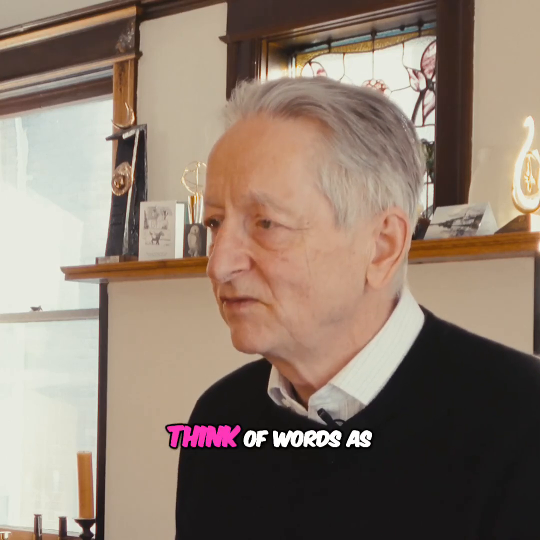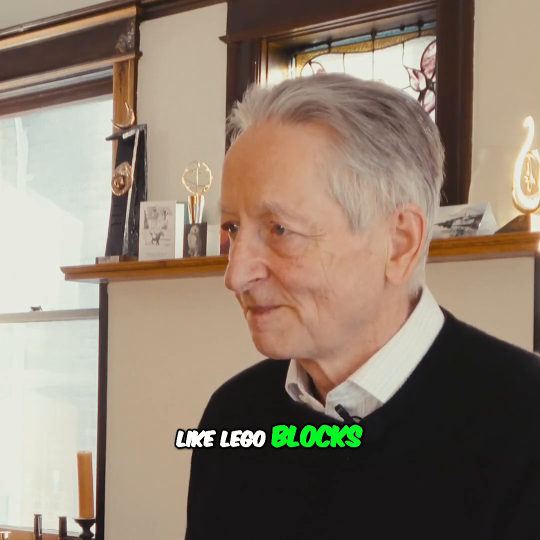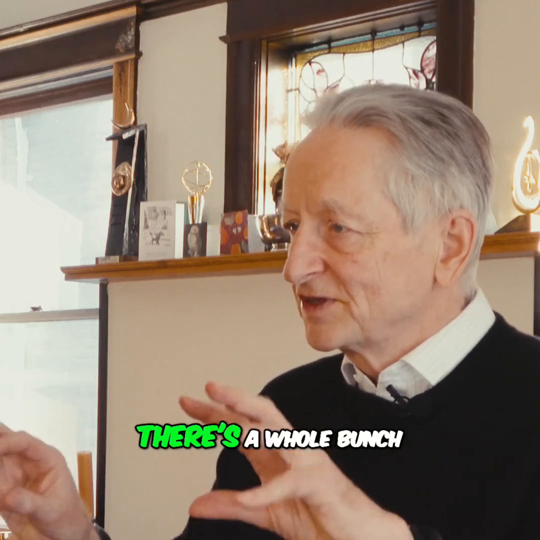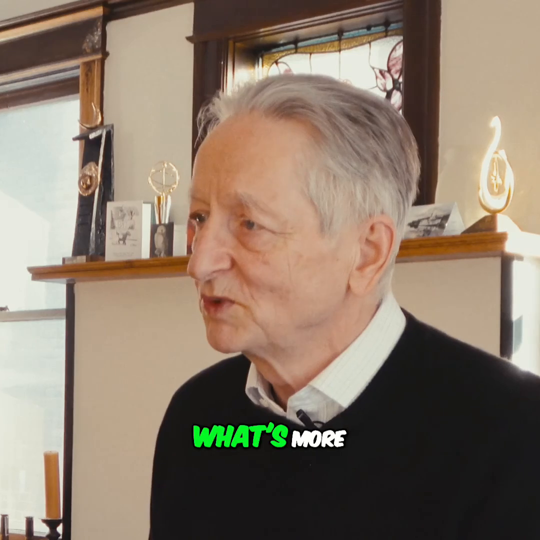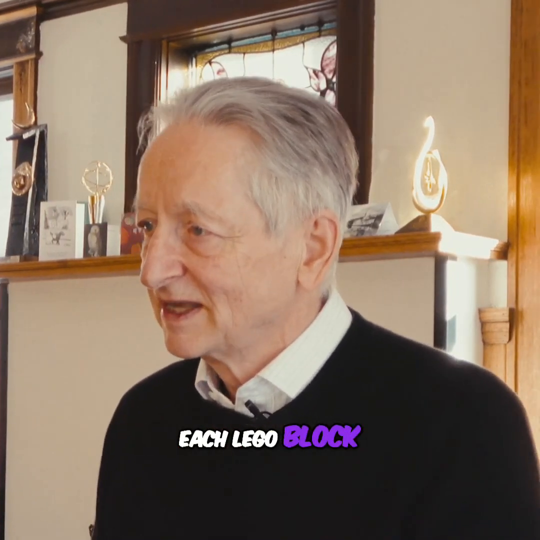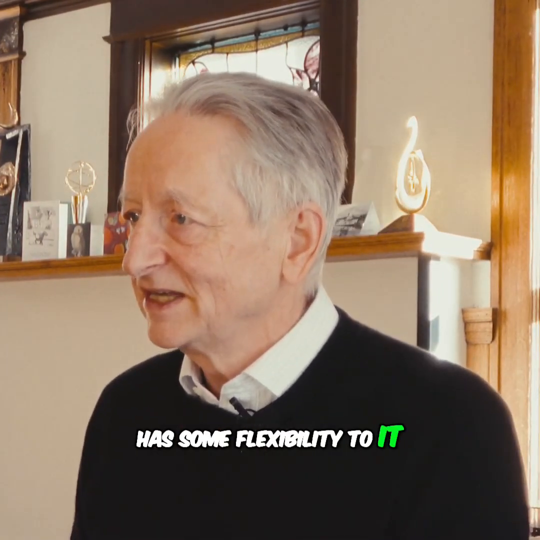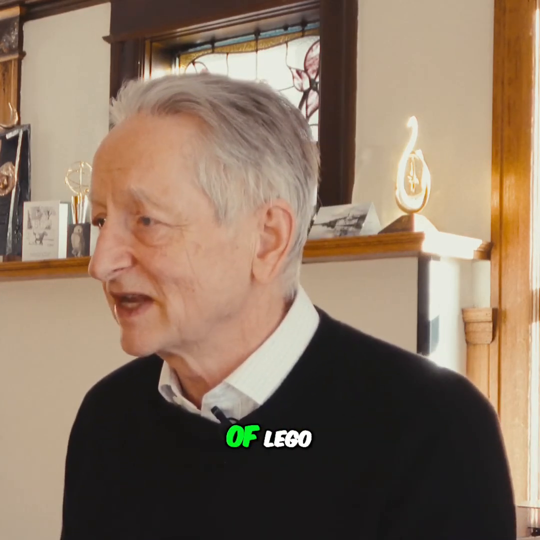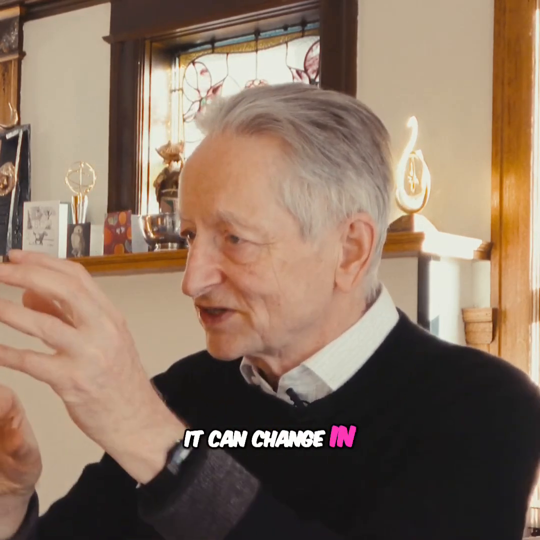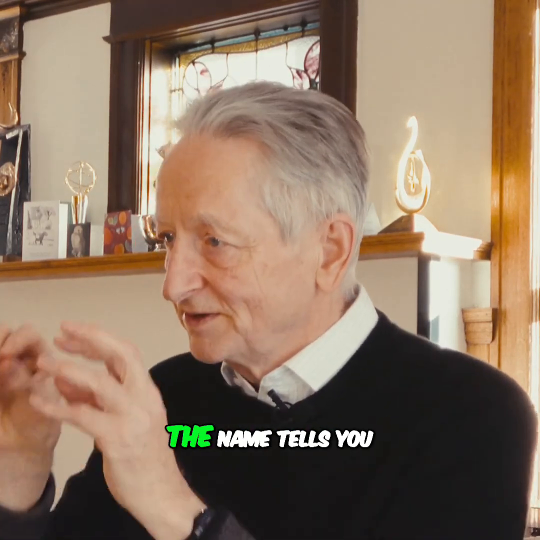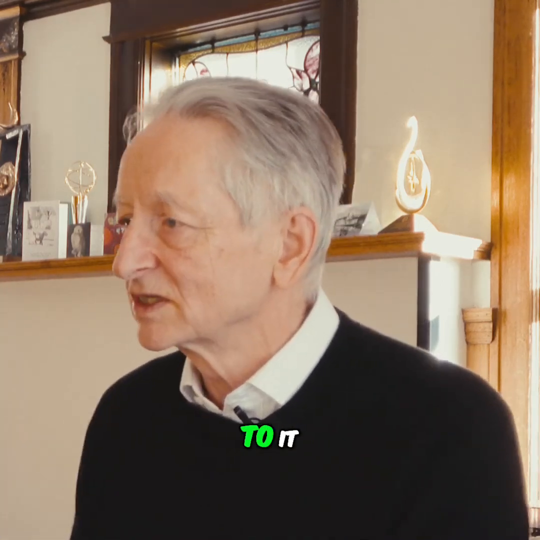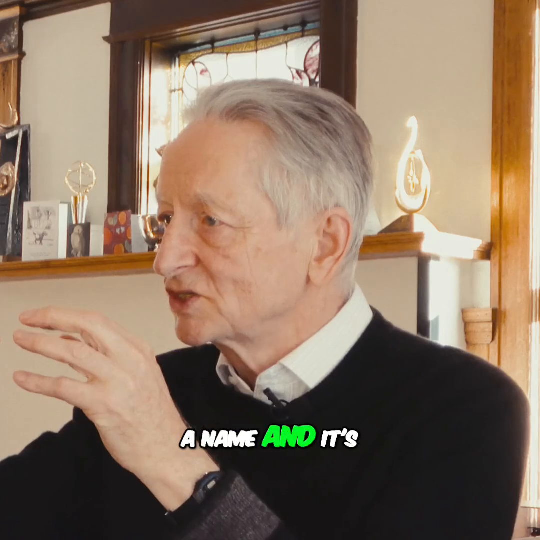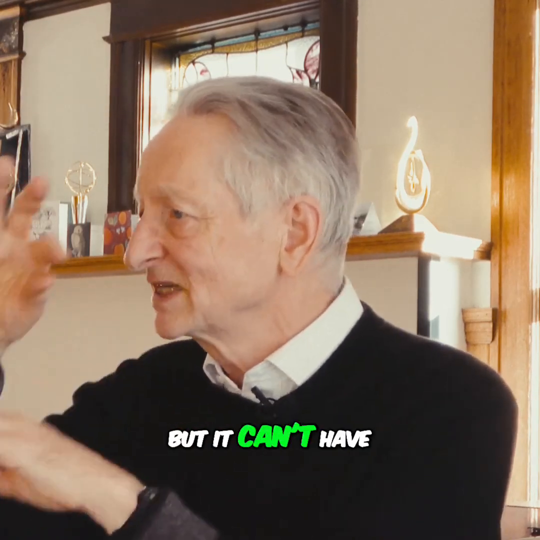Now, think of words as like Lego blocks, except that there's a whole bunch of different Lego blocks with different names. What's more, each Lego block has some flexibility to it. It's not a rigid shape like a piece of Lego. It can change in various directions. It's not completely free. The name tells you something about how it can change. But there's some flexibility to it. And sometimes there'll be a name and it's two completely different shapes it can have. But it can't have any old shape.